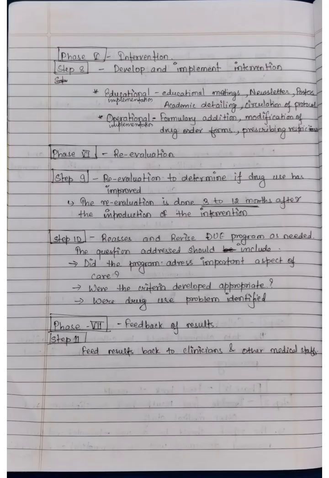Phase 5, intervention. Step 8, develop and implement intervention. Educational implementation, that is educational meetings, newsletters, posters, academic detailing, and circulation of protocols. Operational implementation: formulary addition, modification of the drug order forms, prescribing restriction.